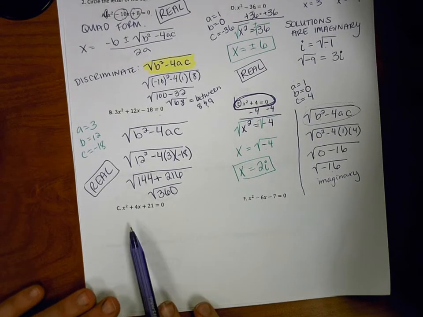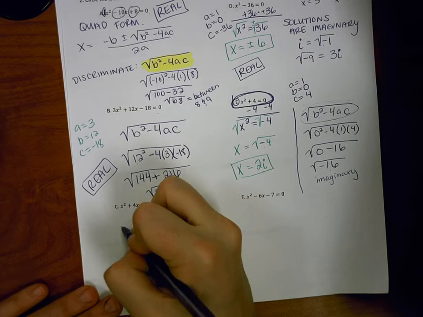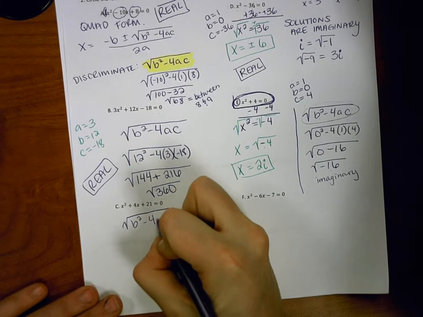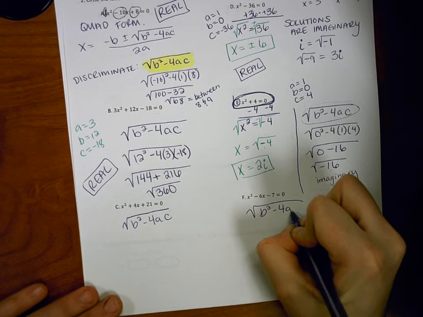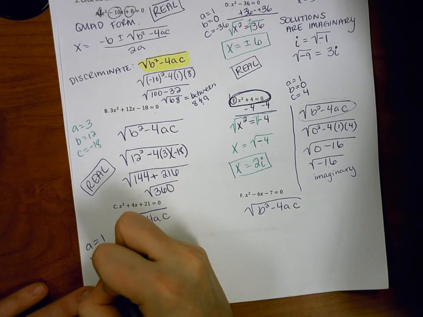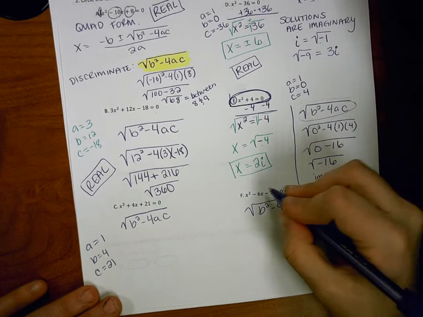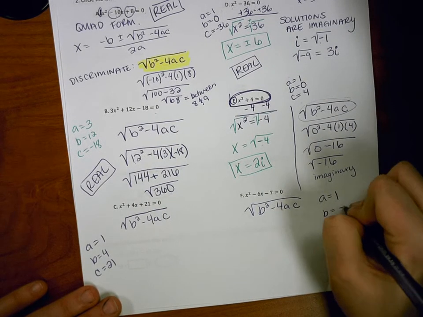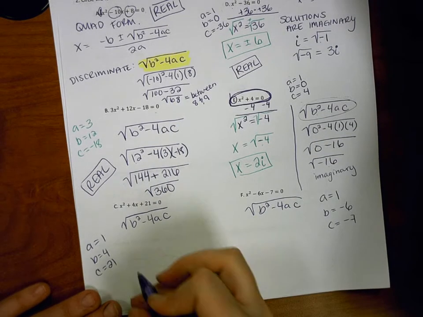Alright, so for C and F, we already explained how we find each of these, so I'm just going to quickly go through the correct solutions. Make sure you have A is equal to 1, B is equal to 4, and C is equal to 21 for C. For part F, you do A is equal to 1, B is equal to negative 6, and C is equal to negative 7. And start plugging in your numbers.